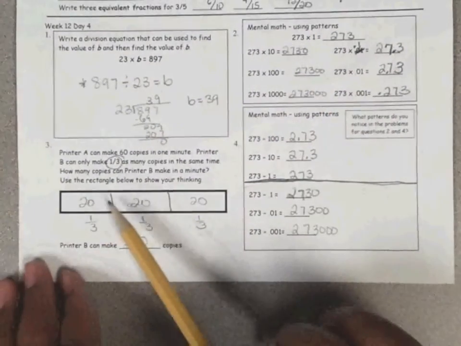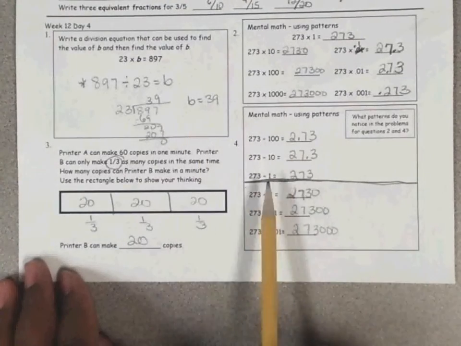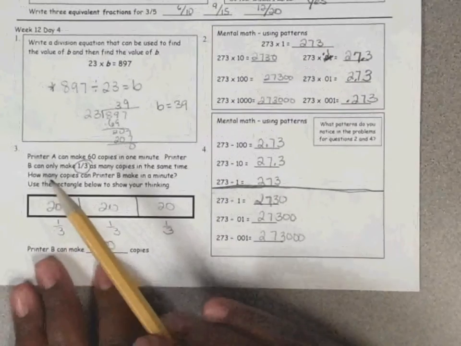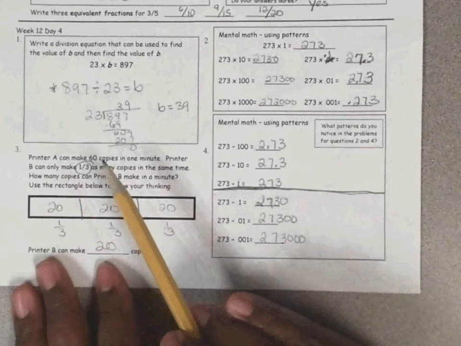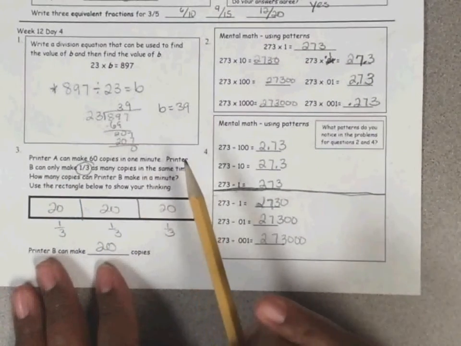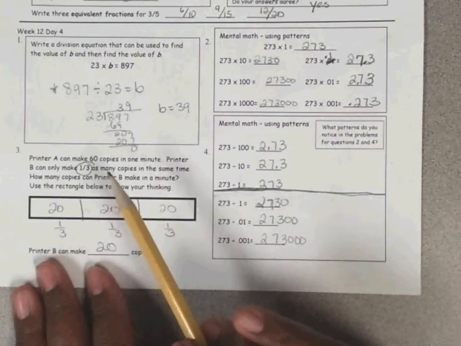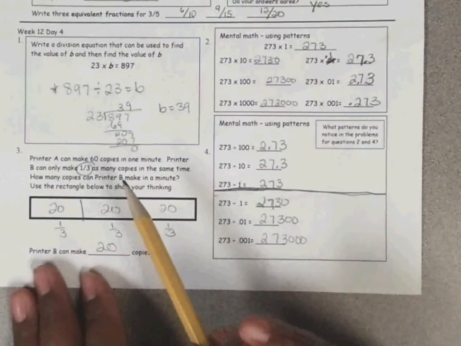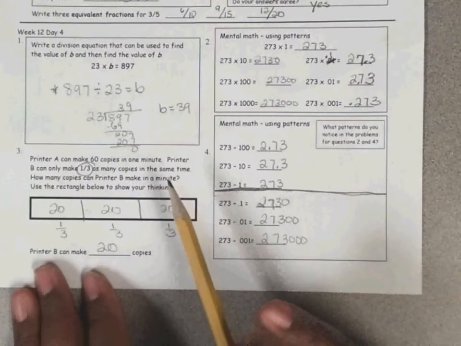Okay, I'm going to skip down here to 3 because we do patterns so much at calendar. This is the one that I need to spend a little time on. Printer A can make 60 copies in 1 minute. Printer B can make 1/3 as many copies in the same amount of time. How many copies can printer B make in 1 minute?